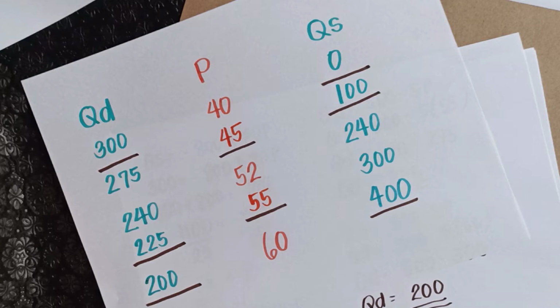Our demand and supply schedule is now complete with the values. And as I have said earlier, the market equilibrium, the equilibrium price, and the equilibrium quantity can also be determined in a demand and supply schedule. All you need to do is to look for the same values in the quantity demanded and the quantity supplied. In our sample schedule, we can now clearly see that at the price of 52, both quantity demanded and quantity supplied is equal to 240. So the equilibrium price is 52 and the equilibrium quantity is 240 units.